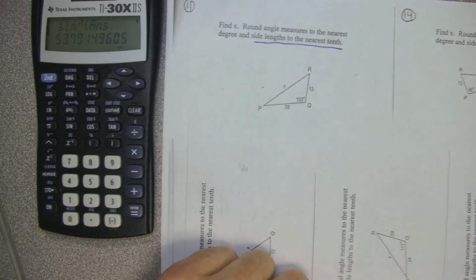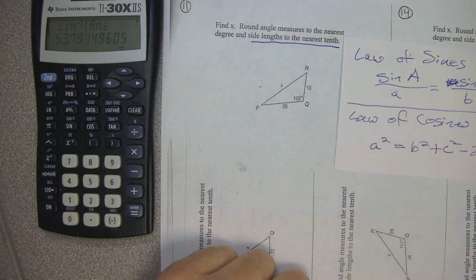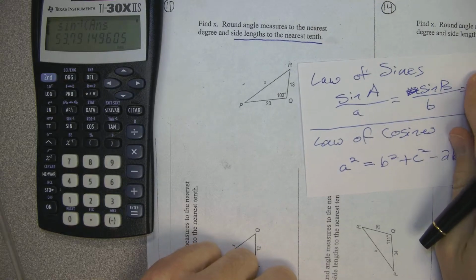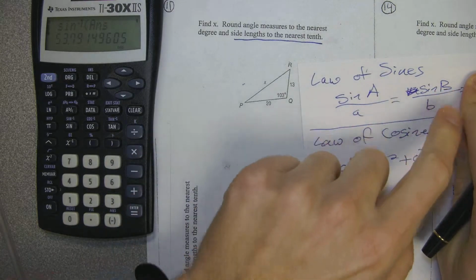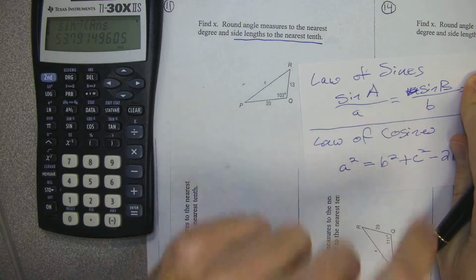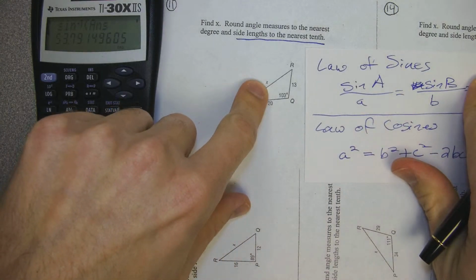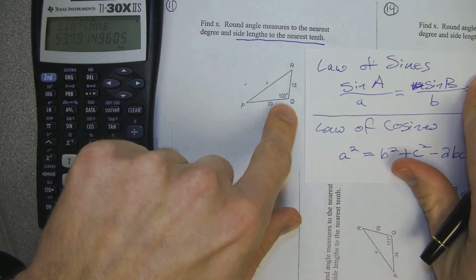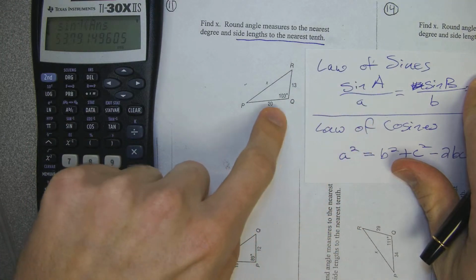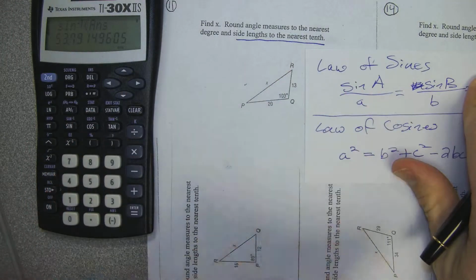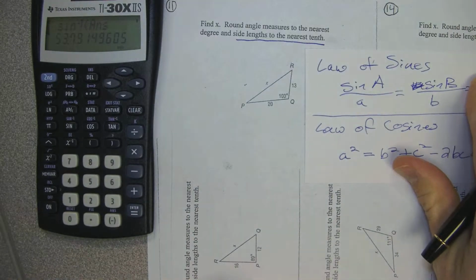So notice, law of sines requires us, for example, let's mark that off. I need either two angles and a side or two sides and an angle, and in this case, I don't seem to have it. Here's my missing side that I need, angle, fine. But then I'm missing another angle measure. That's not going to work. So law of sines is out.